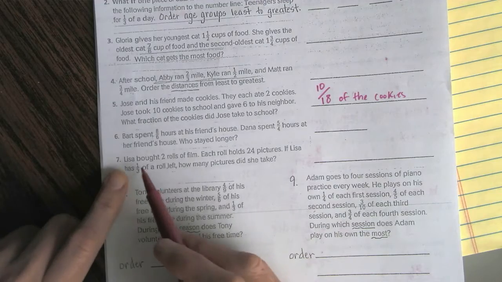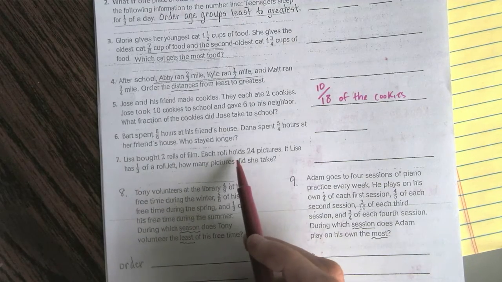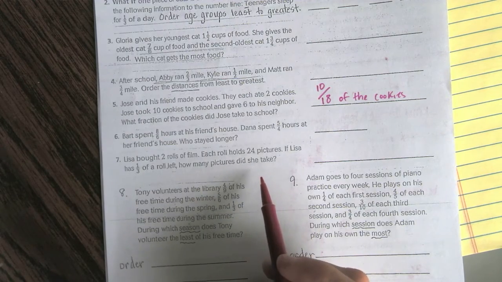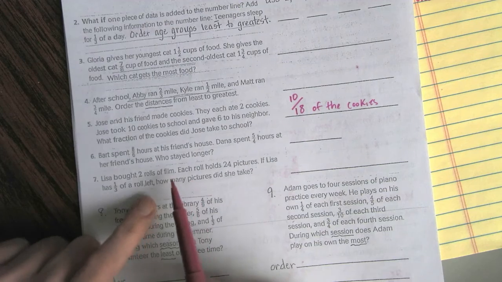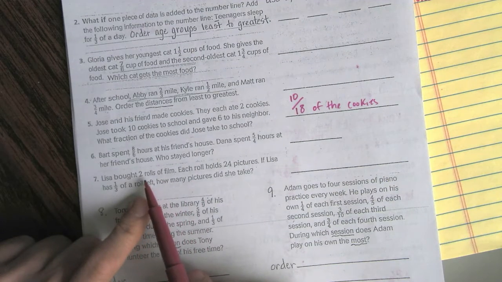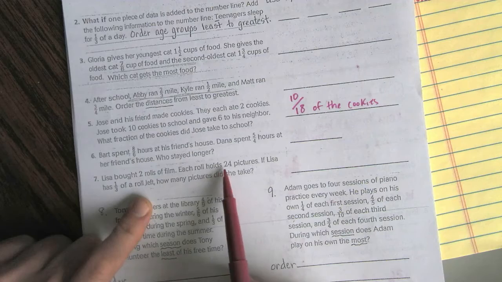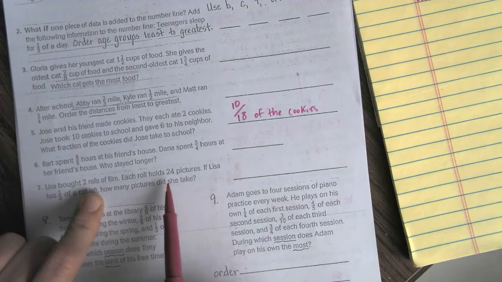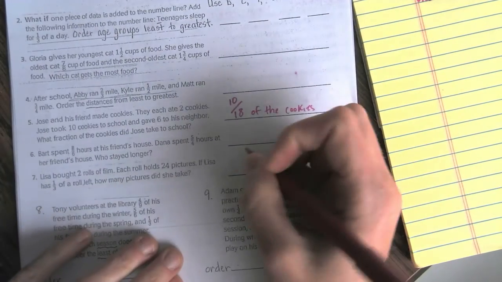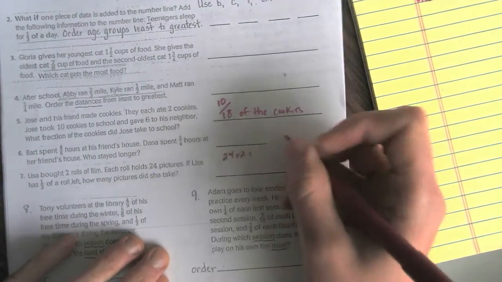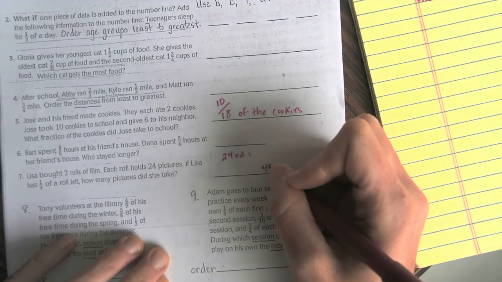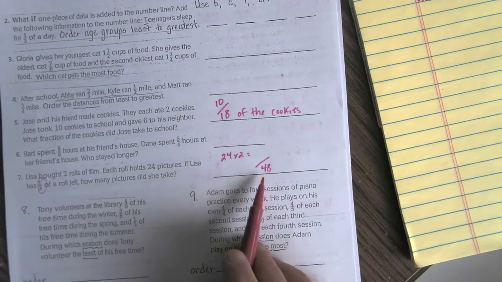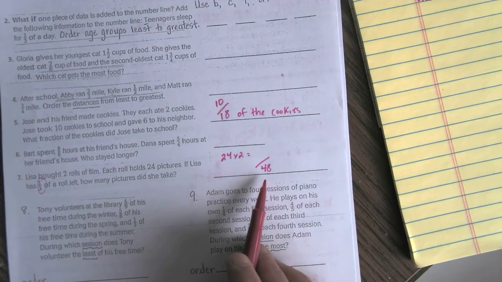And then let's do number 7. Lisa bought 2 rolls of film. Each roll holds 24 pictures. If Lisa has 1/3 of a roll left, how many pictures did she take? Okay. So she bought 2 rolls of film. Each roll holds 24 pictures. So first we'll figure out how many pictures she took total. It's 24 times 2, which is 48. And she has 1/3 of a roll left.